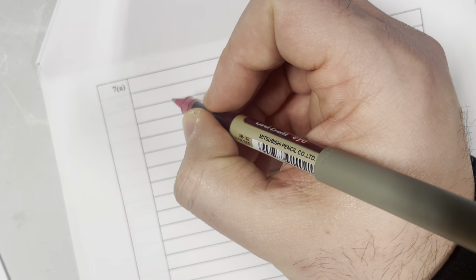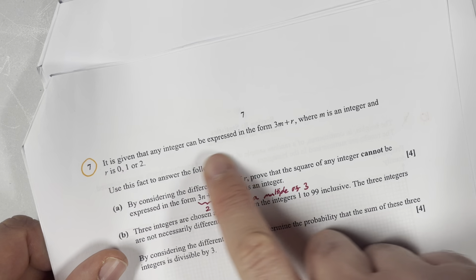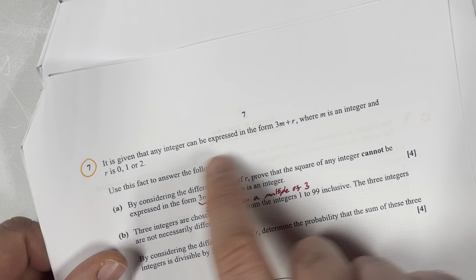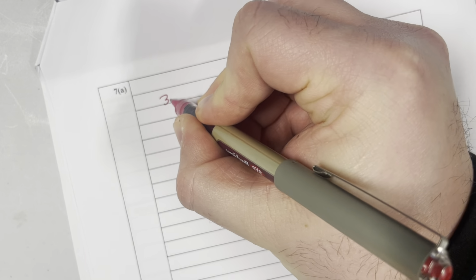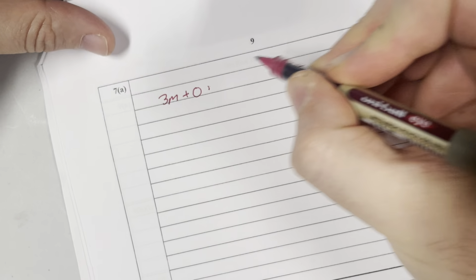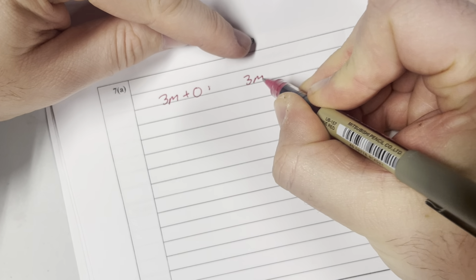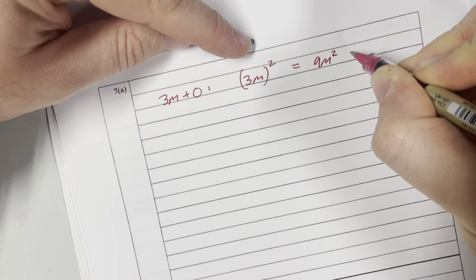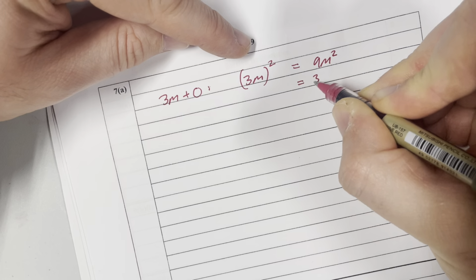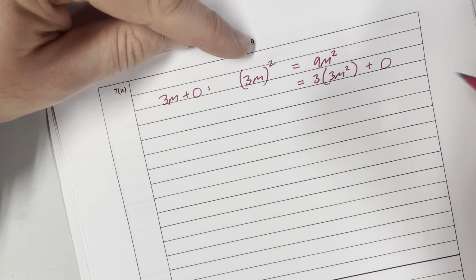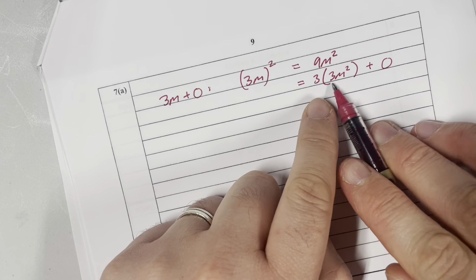So we've got to use this fact. Any integer can be expressed in the form 3m plus r, where m is an integer and r is 0, 1 or 2. So 3m plus 0. Now if we take that number and square it, we're going to end up with 9m squared, which is equal to 3 times 3m squared plus 0. So that is 3 times an integer plus 0.